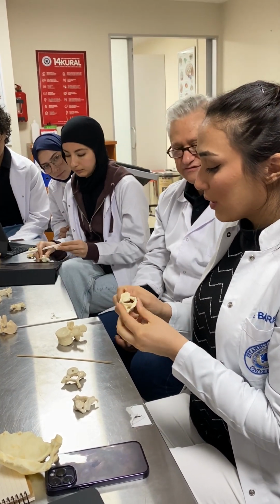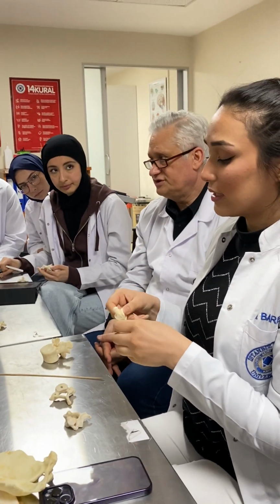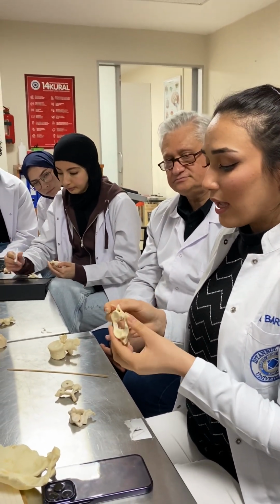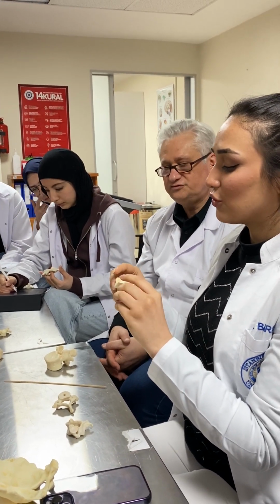What else doesn't it have? It does not have a spinous process as well. Yes, it doesn't have a spinous process. And then we have some other structures to look at in here.